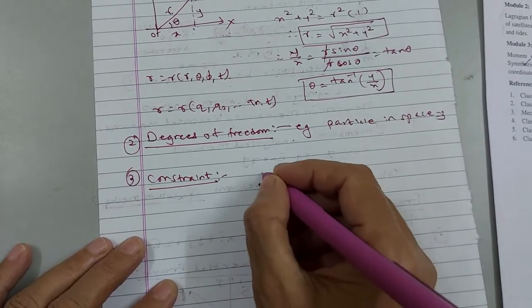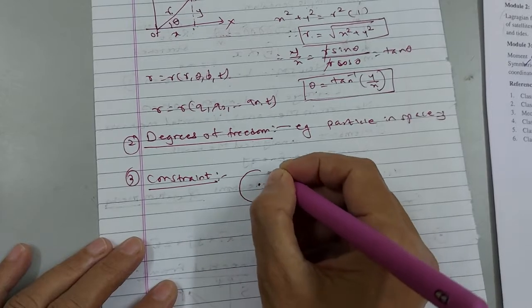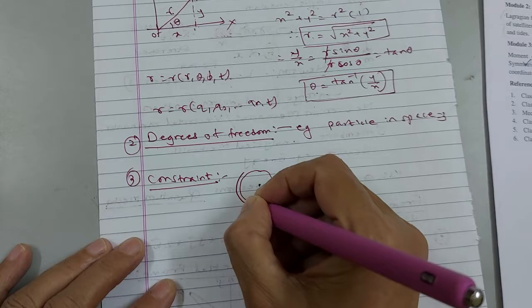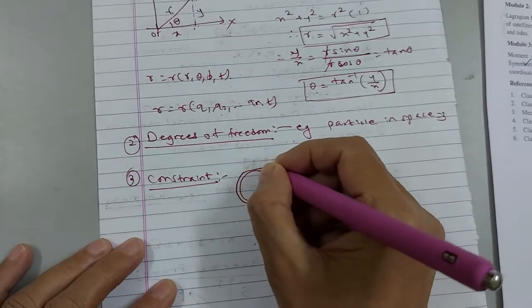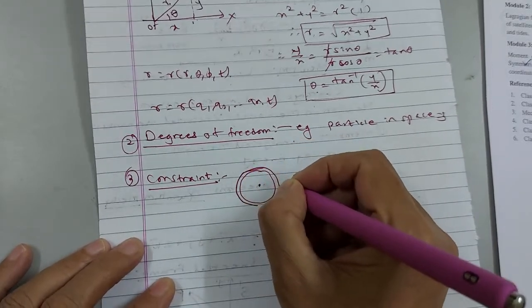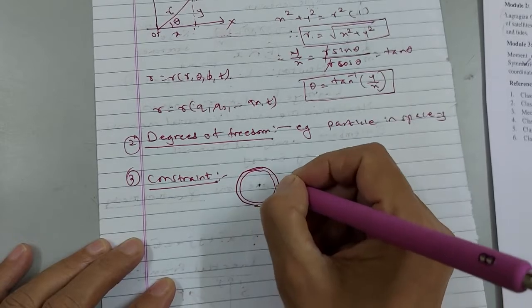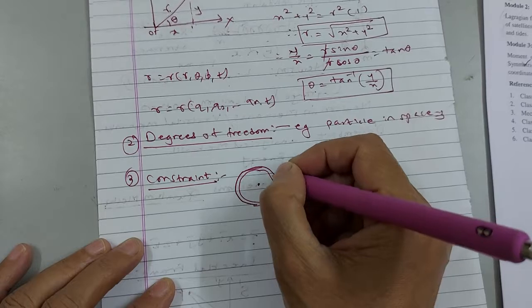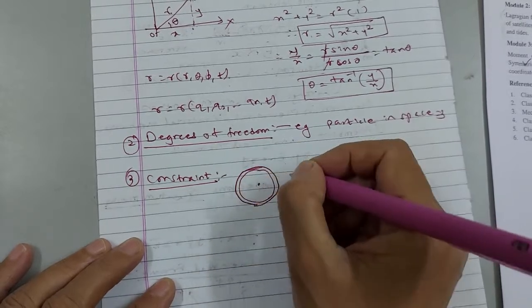Suppose this is the origin, this is the circle, and suppose I draw like this, and I see that the particle is moving over here. This is a ridge part. The particle is expected to move only on this part, not inside, not outside.